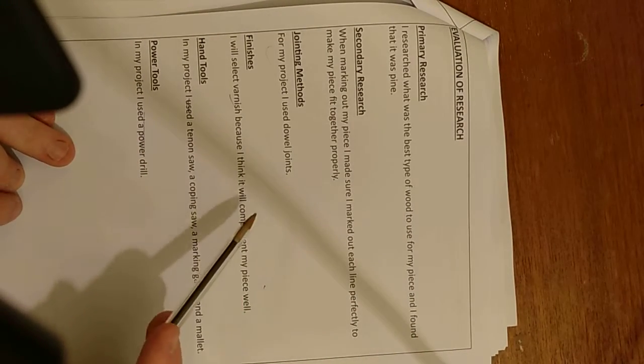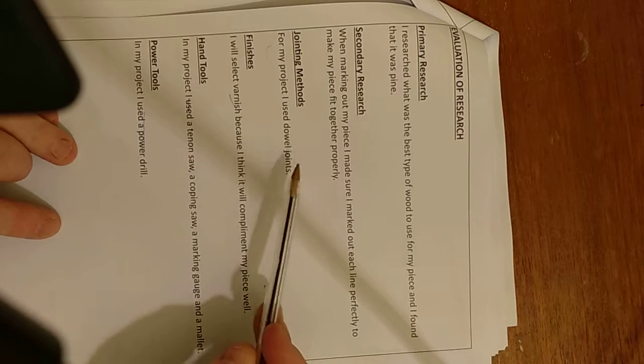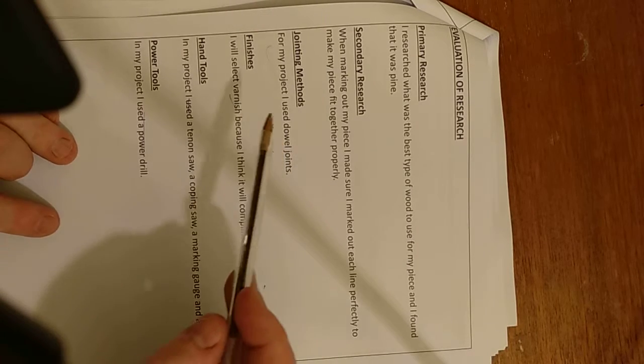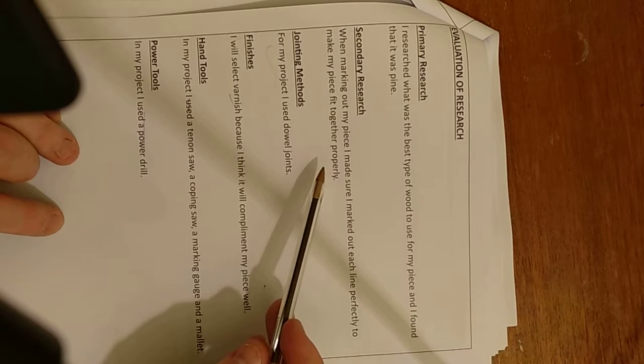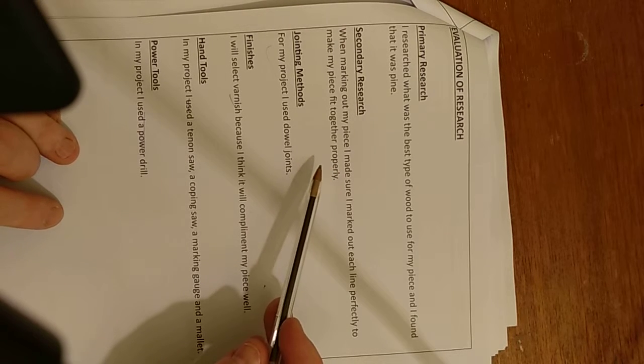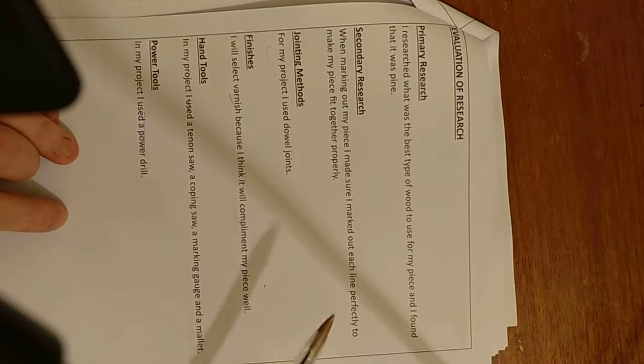Okay, this needs to be filled up big time. You need to fill up the whole lot of this page. 2 or 3 sentences from each. Main things you found out from doing research of joining methods. Main things you researched from doing secondary research. I found out that maybe from the types of woods or whatever that you researched. Big chunks of information, big things that you found out from them.